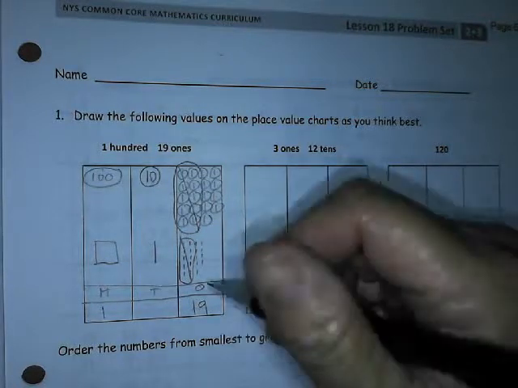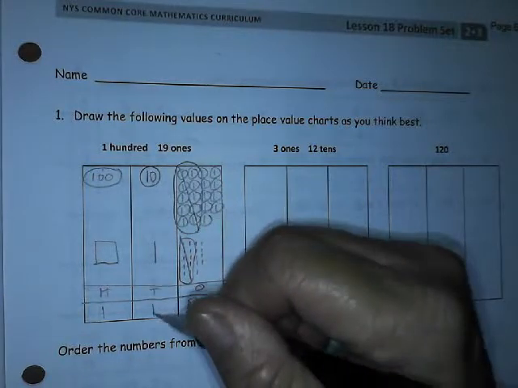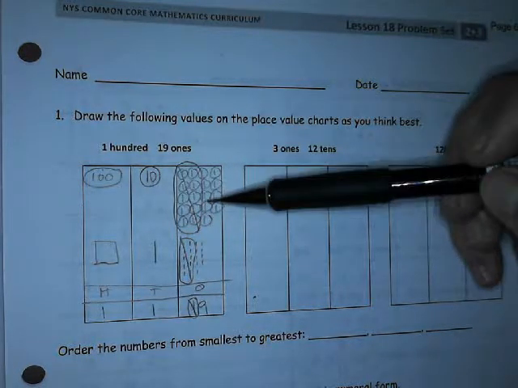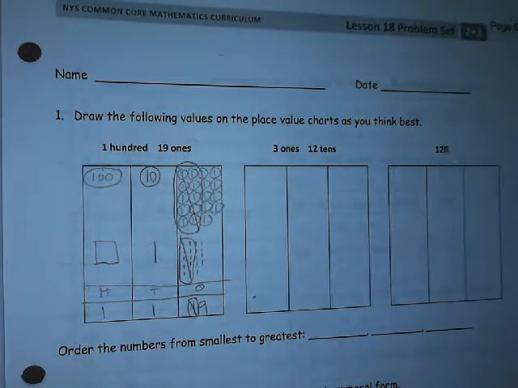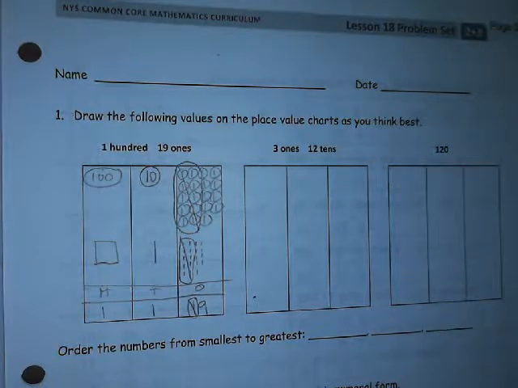No. So you could circle this 110, cross it out, and put it here. Right? Okay, so with that said, you get to choose whichever one of these ways you want to use to do the rest of these problems. And any way that you choose is going to be the right way.